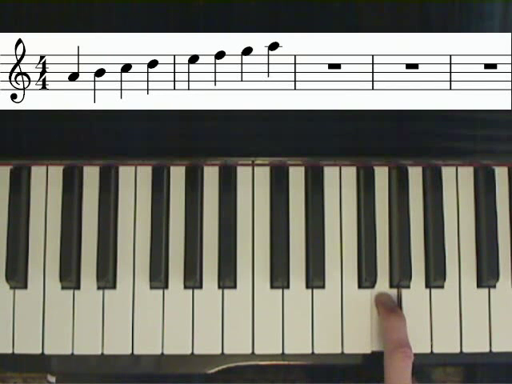This 7th degree, which is not a leading tone, can be turned into a leading tone only one way, by altering the 7th degree with a chromatic alteration, so that the G becomes a G sharp, so that we now have one half tone between the two notes. So this 7th degree, if altered, and only if it is altered, can be considered a leading tone.